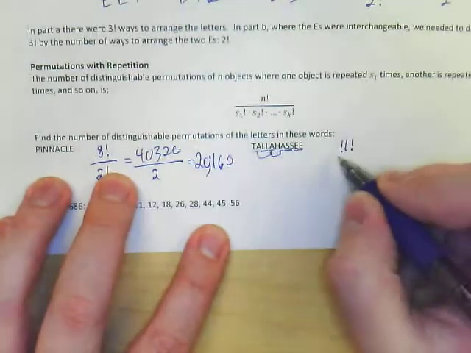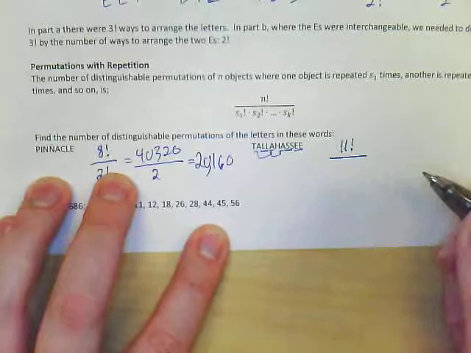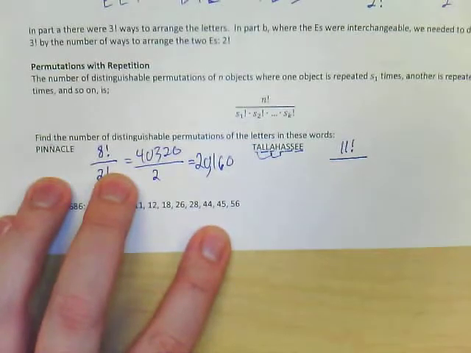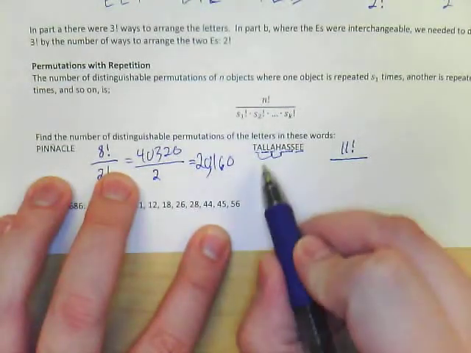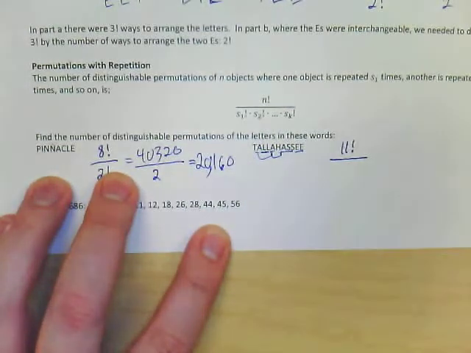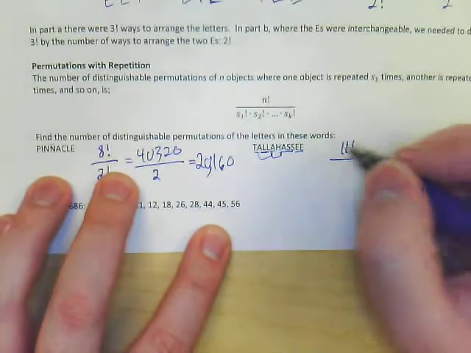But since we have repetition, we're going to need to uncount some of these. Since we're counting with multiplication, to uncount things, we need to divide, because division undoes multiplication. So we need to uncount the repetition. It doesn't matter what order those L's are in, so we need to divide by the number of ways to arrange 2 L's.